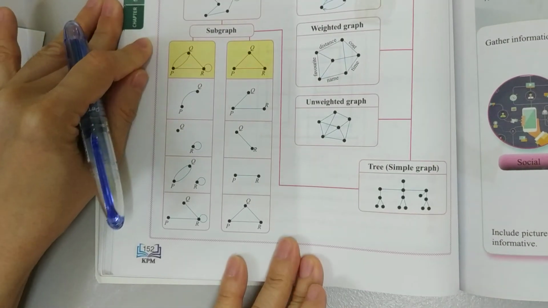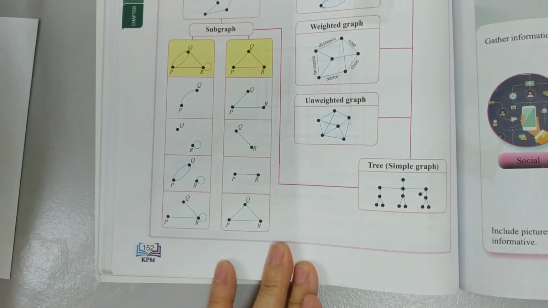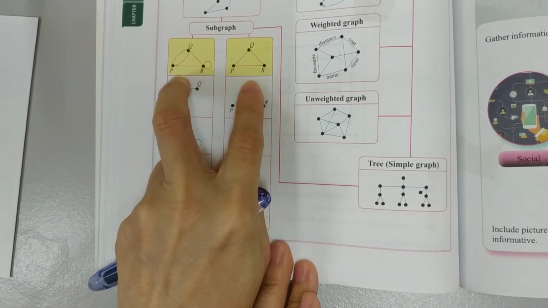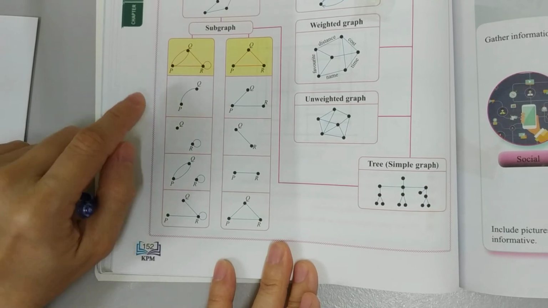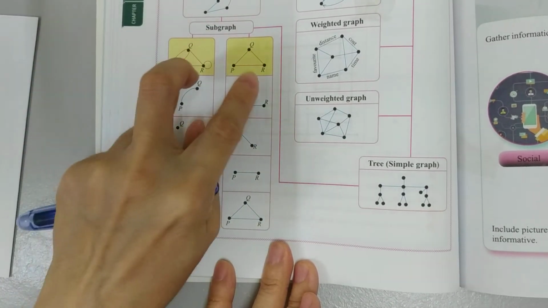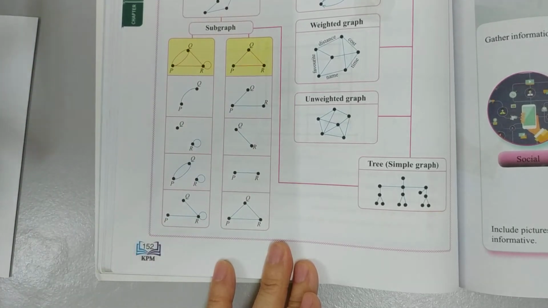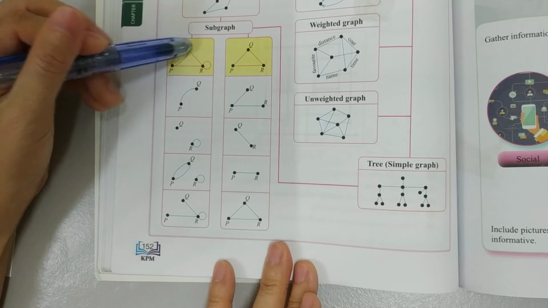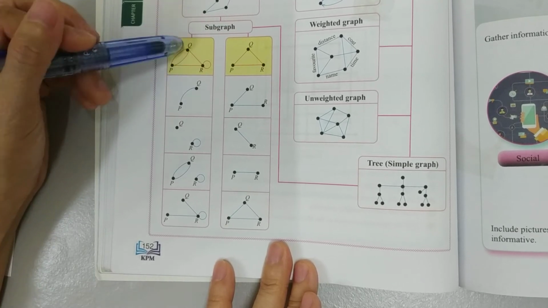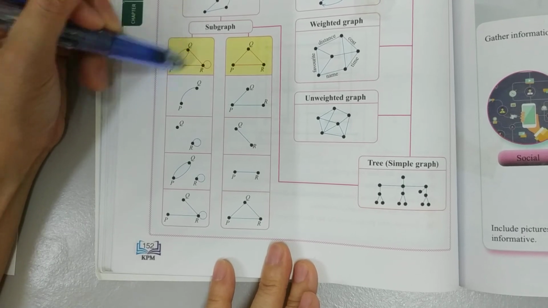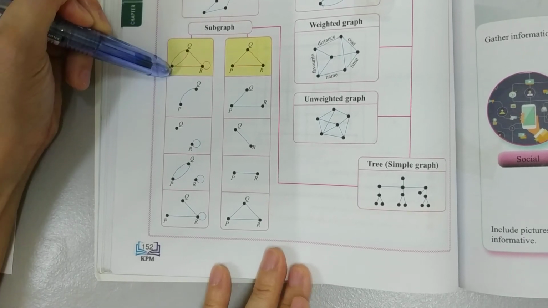Now, the subgraph, however, is an easy one. So they give us 2 samples of graphs, and the subgraphs of each one of them. It can be a single line forming from P and Q. So you have to draw the curve. The reason why is because you have 2 lines connecting P and Q together.